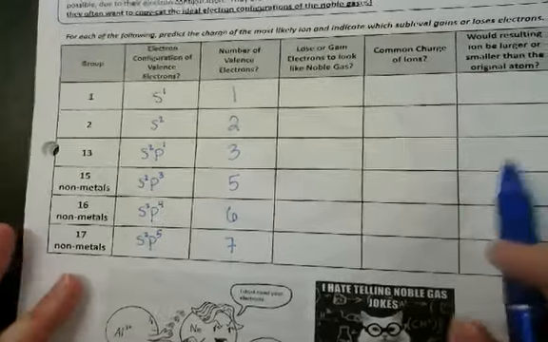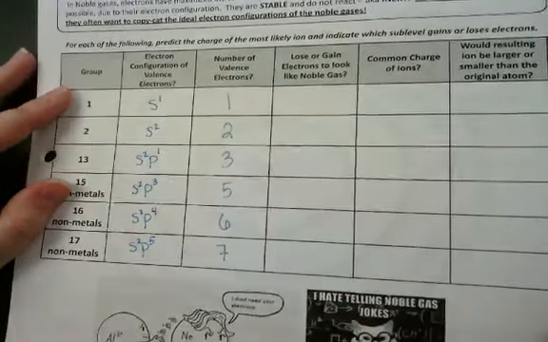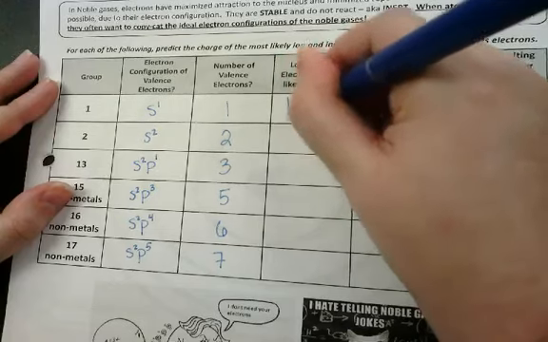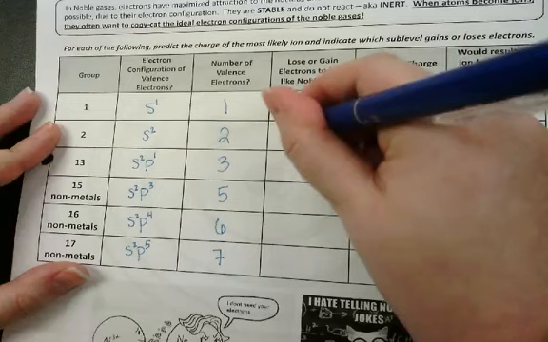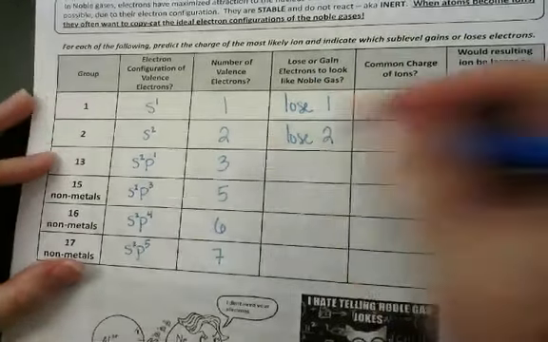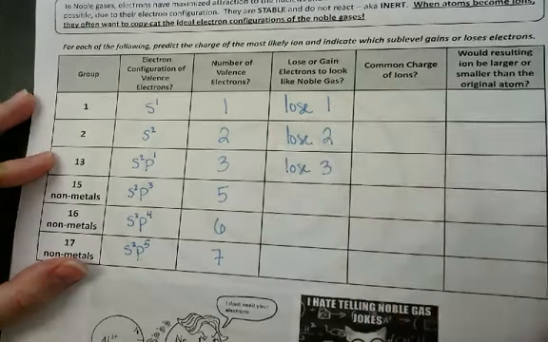Okay, so then do you think group 1 is going to want to lose or gain electrons? Lose. How many is it going to lose? It's going to lose 1. What about group 2? It's going to lose 2. Group 13? It's going to lose 3.